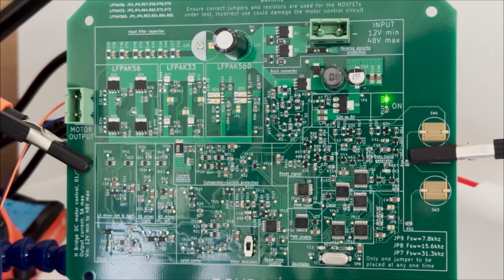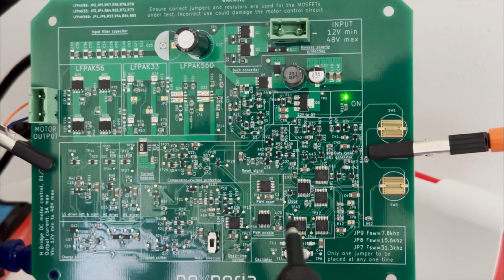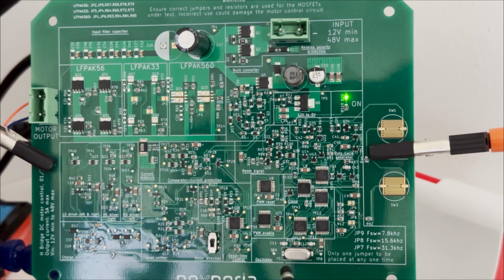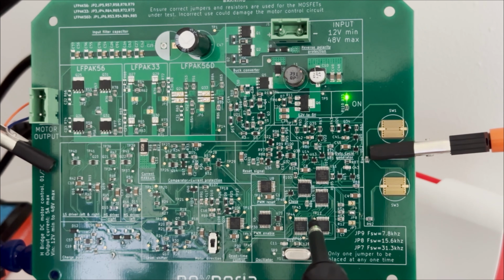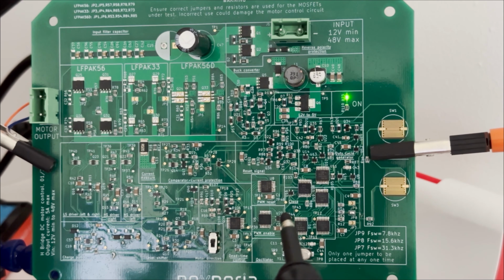Coming back to the PCB, we saw this crystal circuit and this is the binary ripple counter circuit. You can see there are multiple test points on this circuit. If you measure these test points, it will give me a square wave with some frequencies.